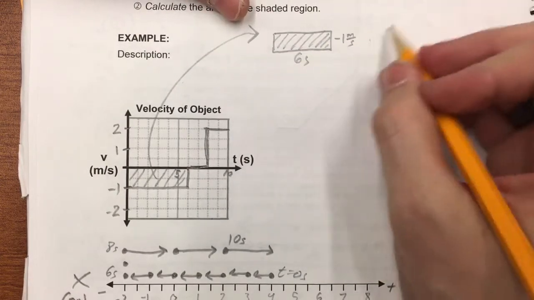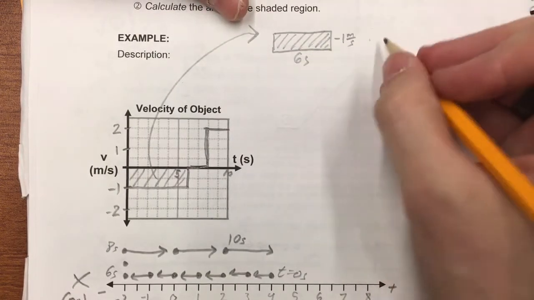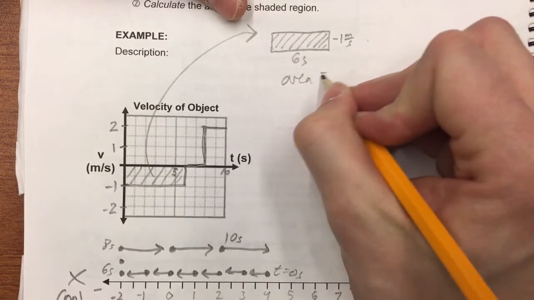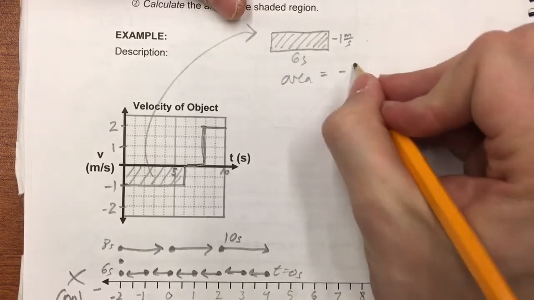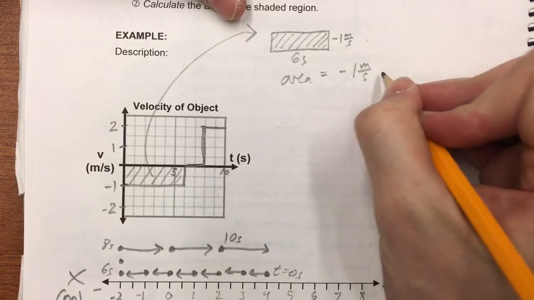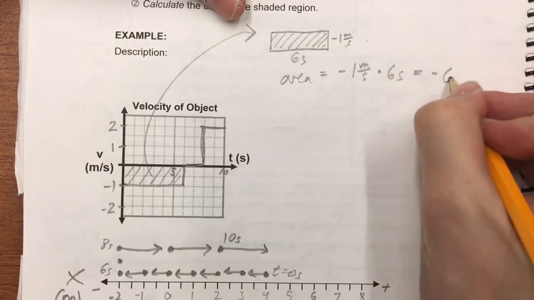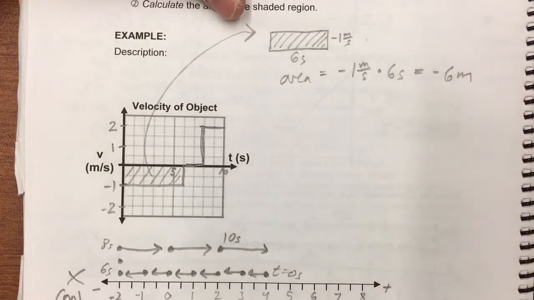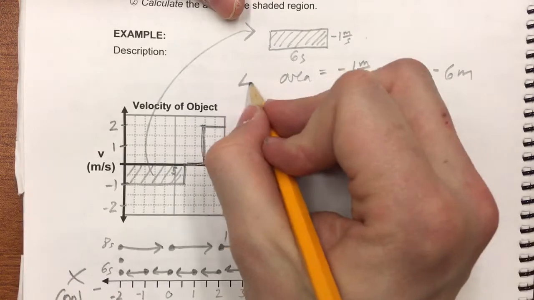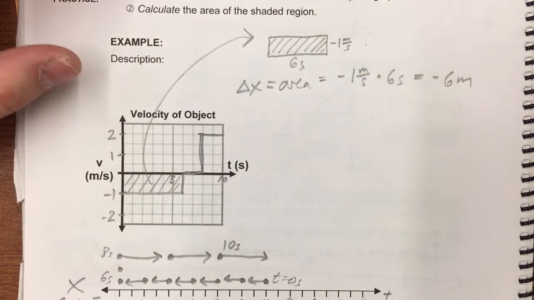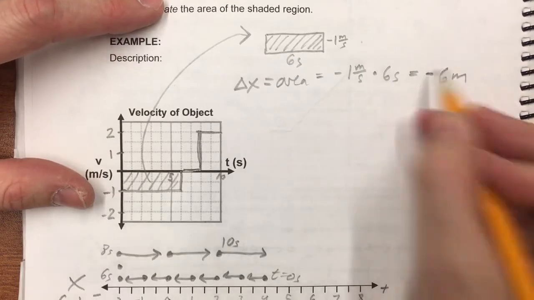If we want to figure out the area of this rectangle, we would do this calculation. We would say area equals -1 meters per second times 6 seconds, and that would equal -6 meters. The displacement, this is saying, is equal to that area. So let's check to see if this is true.